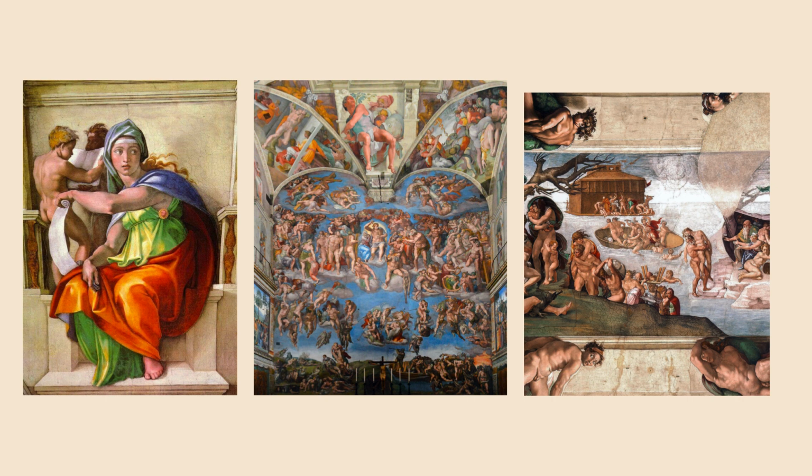To the very middle, we have the Last Judgment painting. On the left are all of those who are going to hell, the damned, and on the right are the blessed who are going to heaven. Mary looks down at the blessed, and angels blow their trumpets below Christ. And then the painting to the very right is the deluge.